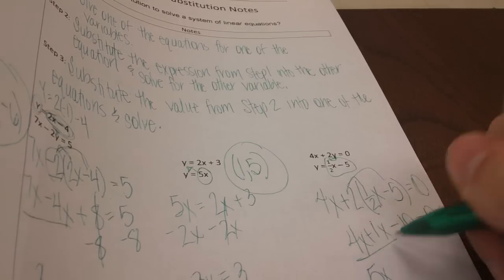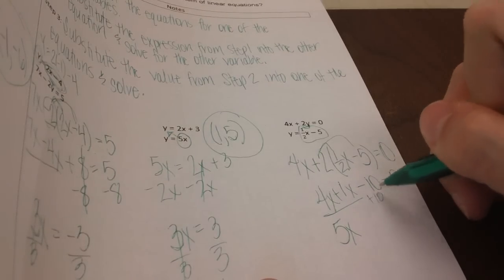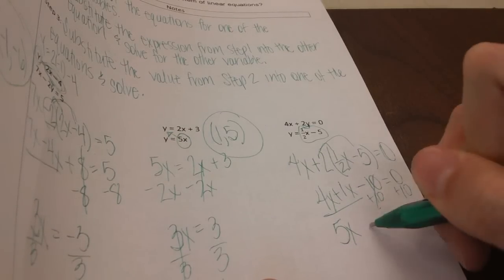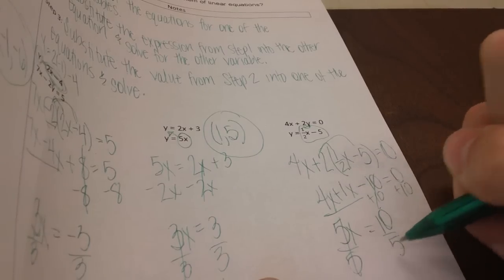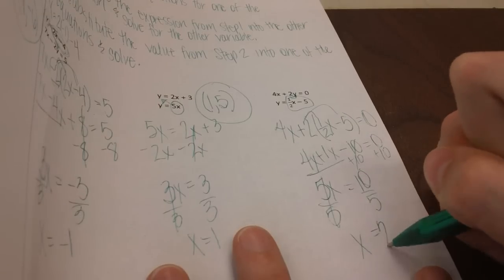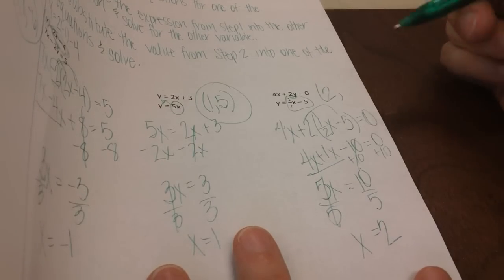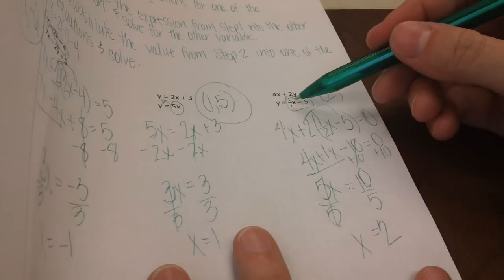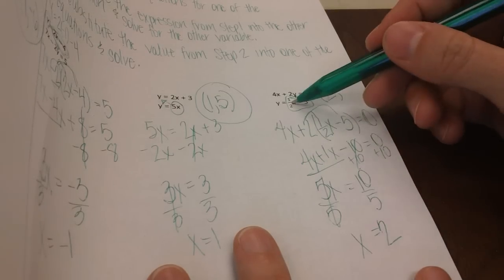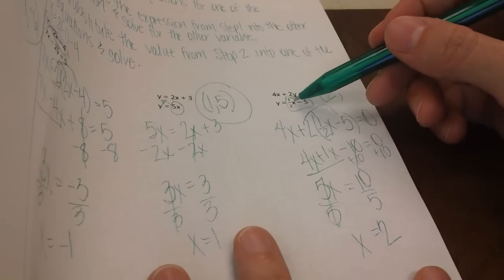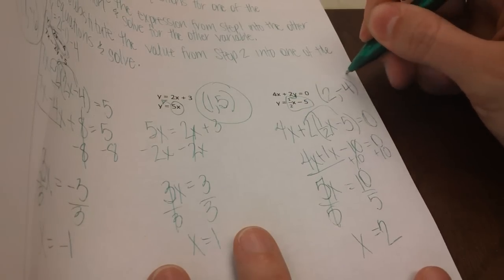So if I combine those, I get 5x. And I can add 10 to move it over. Divide by 5. X equals 2. And then I need to fill this in for one of these to figure out what y equals. I'm going to fill it in for this equation. 1/2 times 2 is 1. 1 minus 5 is -4.